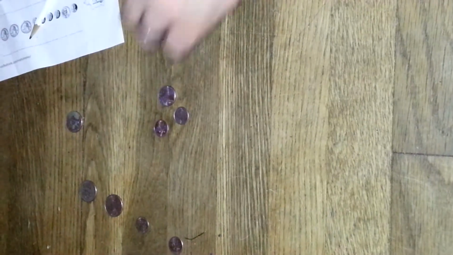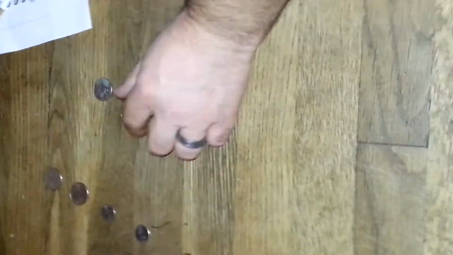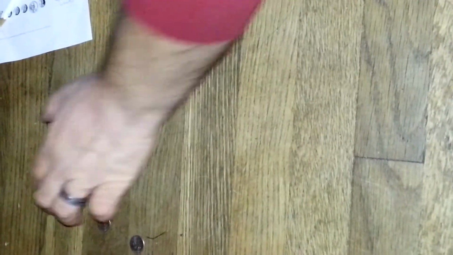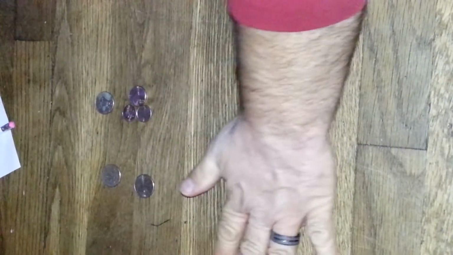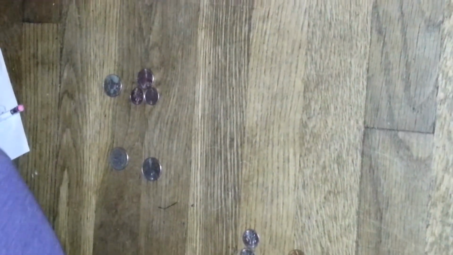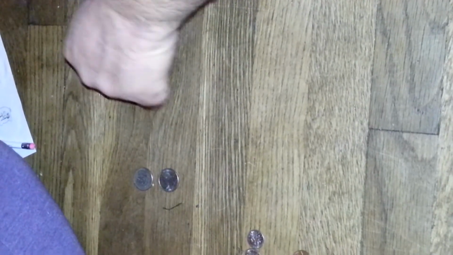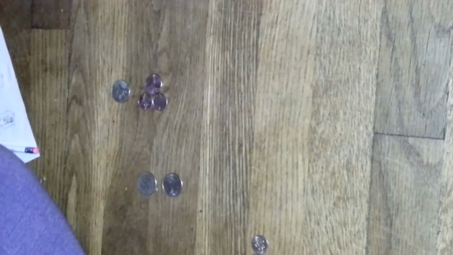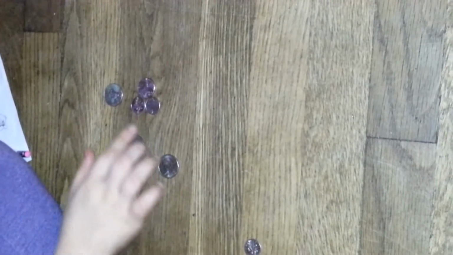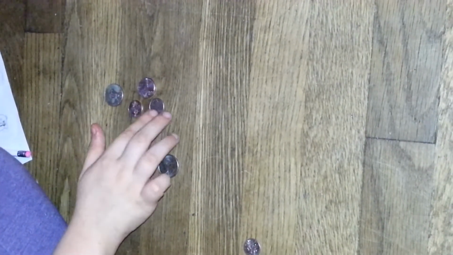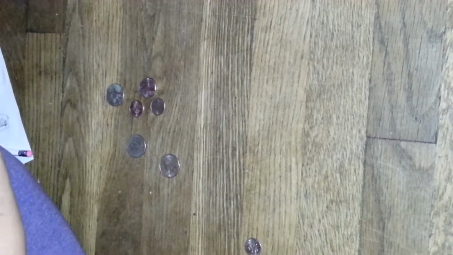Okay, let me ask you this: is this the same as this? These 2 quarters? Is this combination of coins the same as these combinations? Point and count to it.